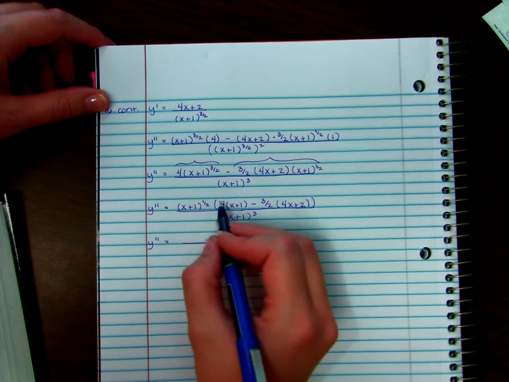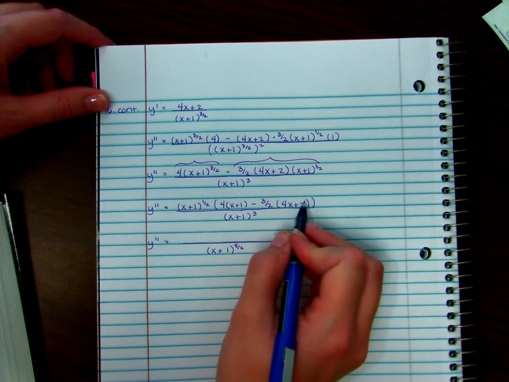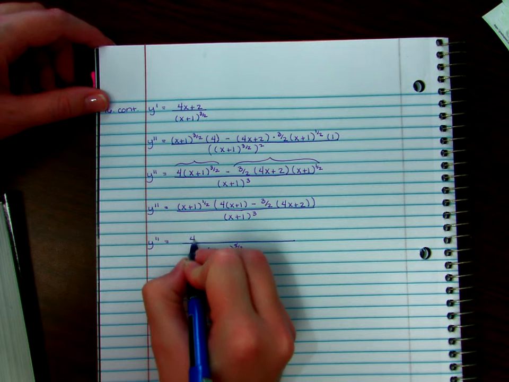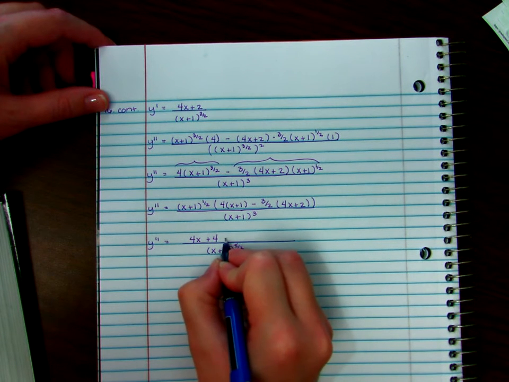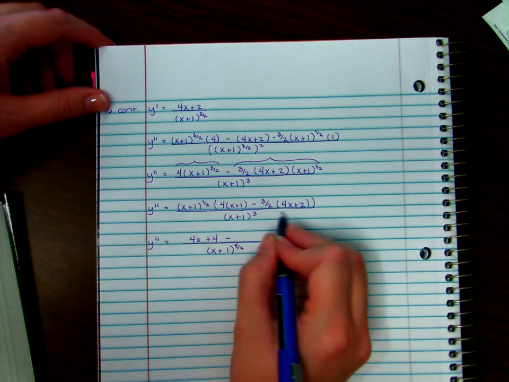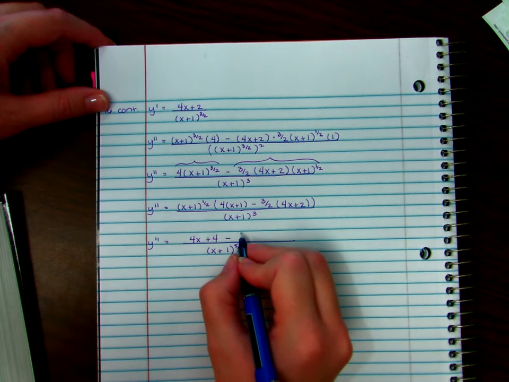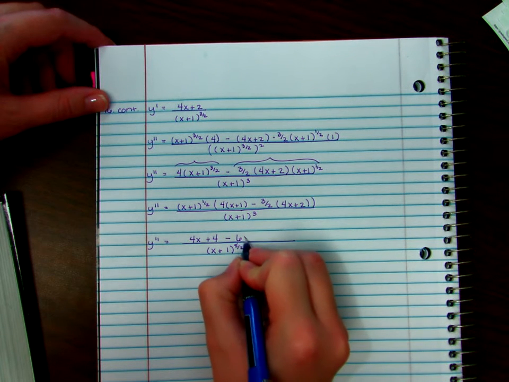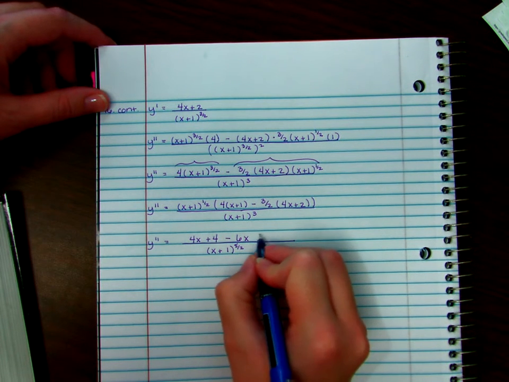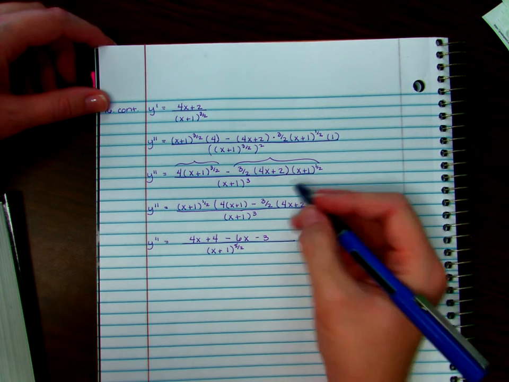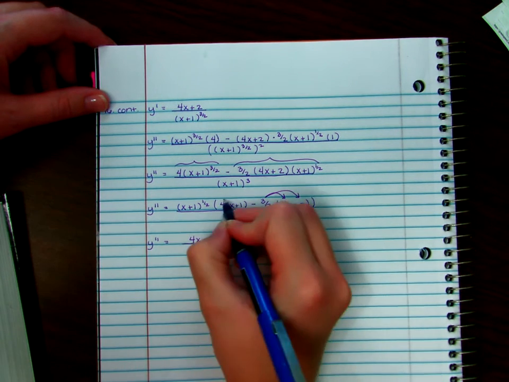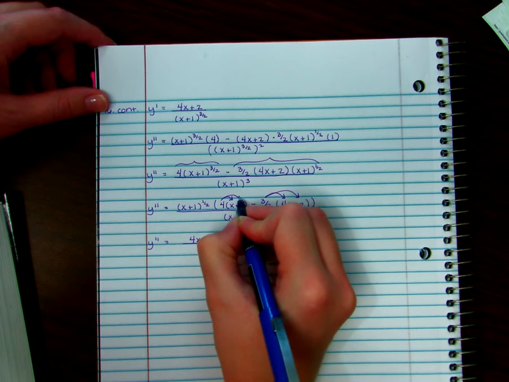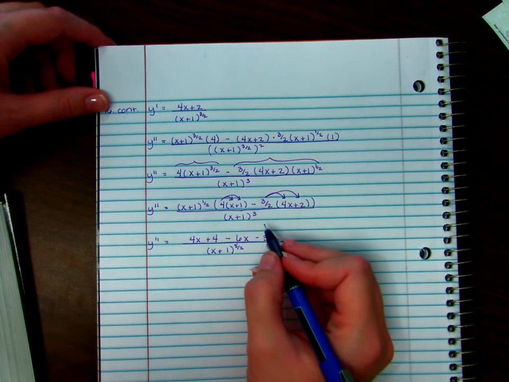Okay. And in the top, I'm left with this thing here. I'm going to go ahead and multiply it out. So it's 4x plus 4 minus 3/2 times 4x is 6x minus 3. Right? I distributed the 3/2 here, and it's negative. Distribute the 4. This is why parentheses are so important, guys.